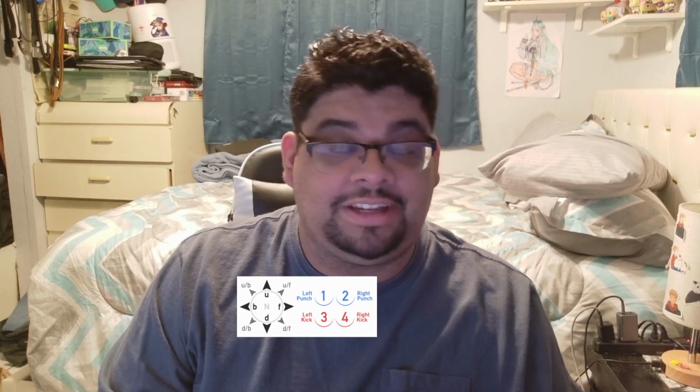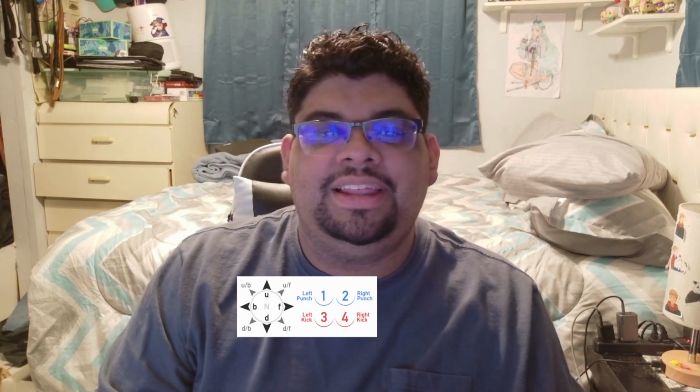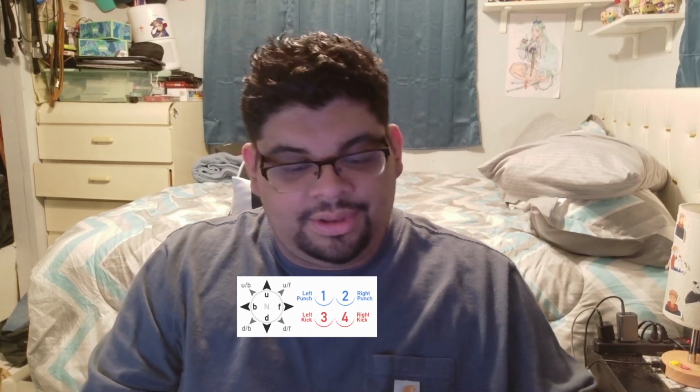So 1 would be the left arm, 2 would be the right arm, 3 would be the left leg, and 4 would be the right leg. With that in mind, let me go ahead and show you what the layout looks like in Tekken, and then we'll show you what it looks like on the device.